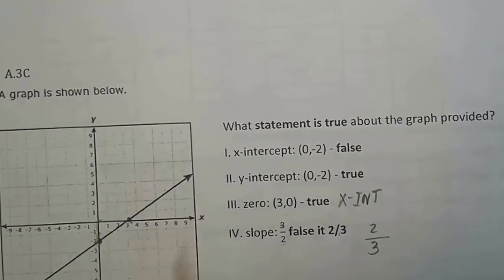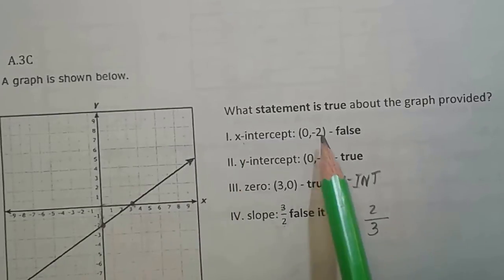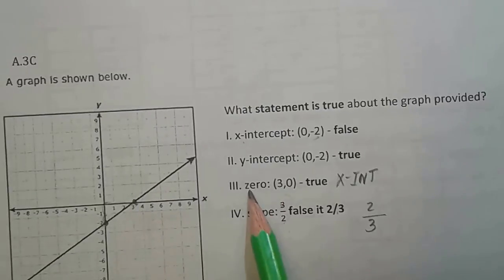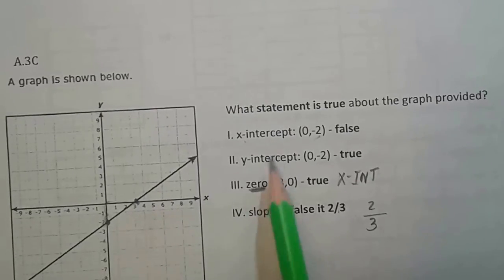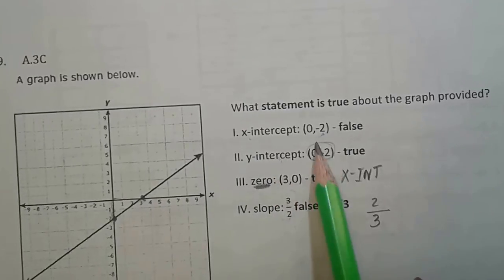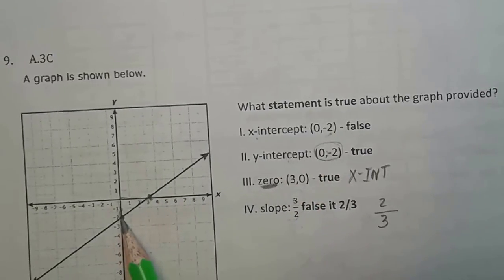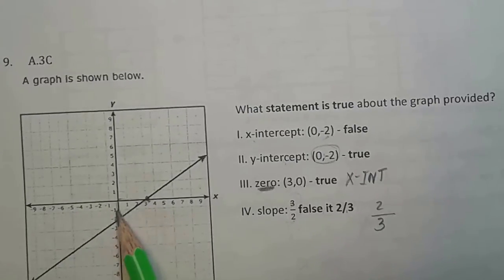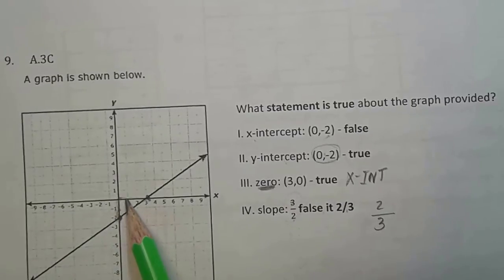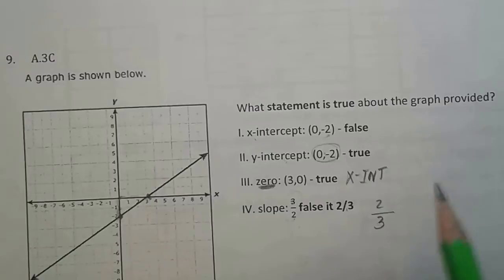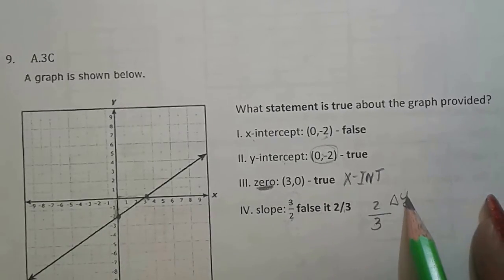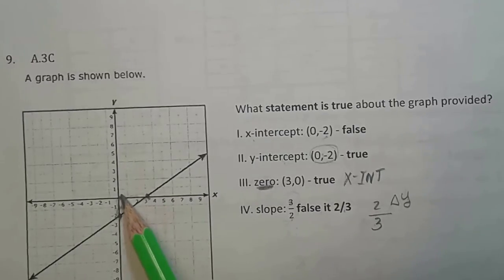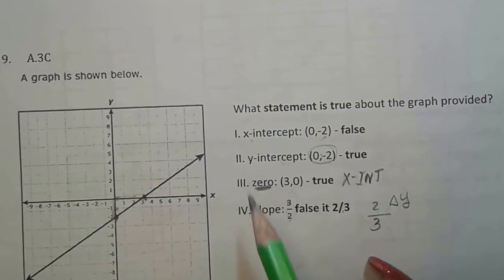And number 9. Quick. The x-intercept, is it -2? No. The x-intercept is 3. And there it is right there, because 0 means x-intercept. The y-intercept is what? -2. Is that true? Yes, it is. Right there. Is the slope 3/2? No. The slope is 2 for the numerator, 3 for the denominator. Remember, however you change for the y goes on top. That's the vertical movement right there. And then how you change for the run goes at the bottom. So don't switch them. This would be incorrect.